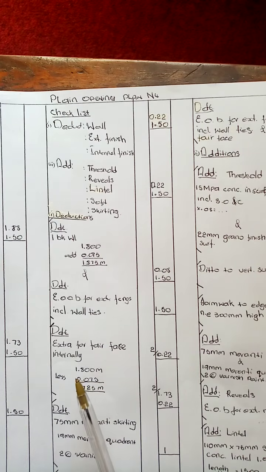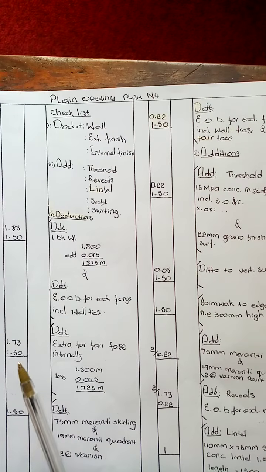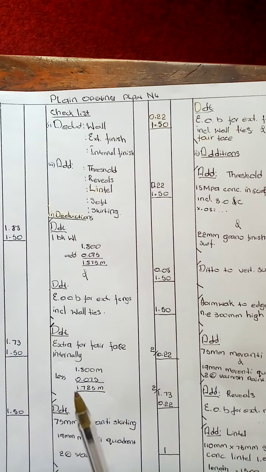So when you less 75 from 1.8 meter, what do you get? You get 1.725 meters. That is your new height of your internal face that you will be deducting. To book, it is 1.73 by 1.50, the opening, which is the width of your opening. Then you close your bracket. You open another bracket.